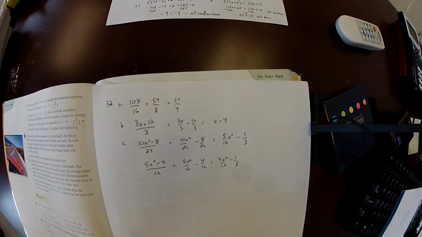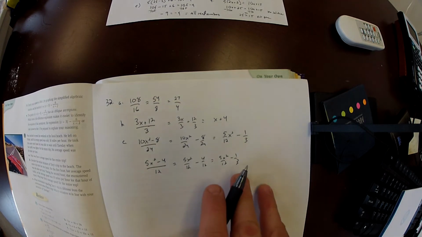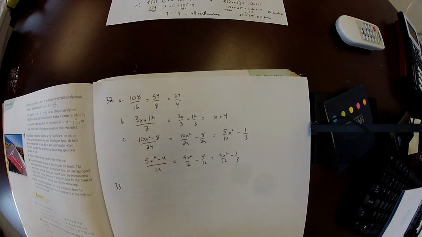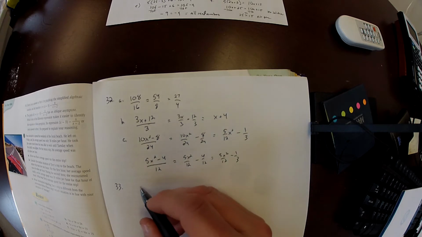Now, the review is supposed to have you go 31 through 36, so I'm just going to keep going. We're going to do 33 as well. It says Billy is standing 80 feet from the base of a building. The angle of elevation to the top of the building is 35 degrees. If the distance from Billy's eyes to the ground is 5 feet, how tall is the building?